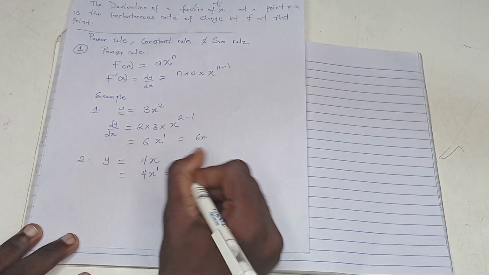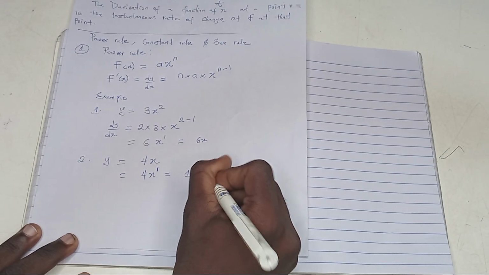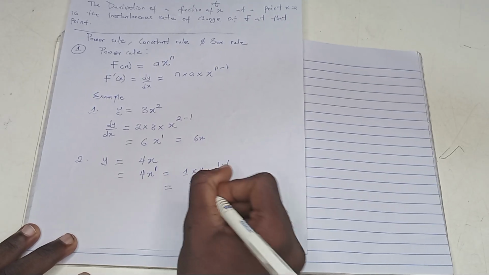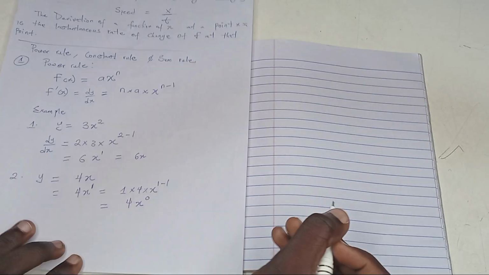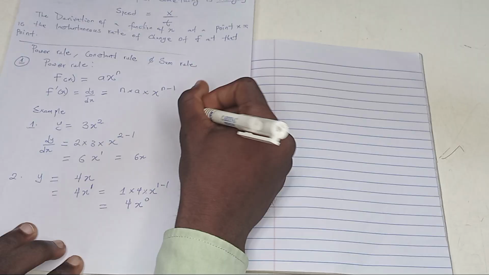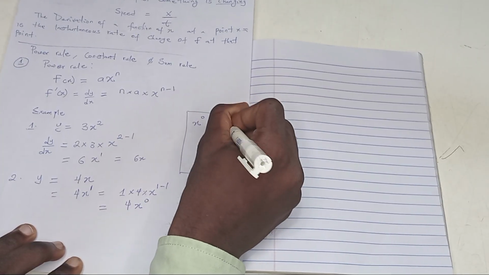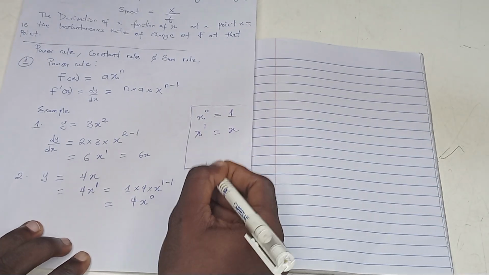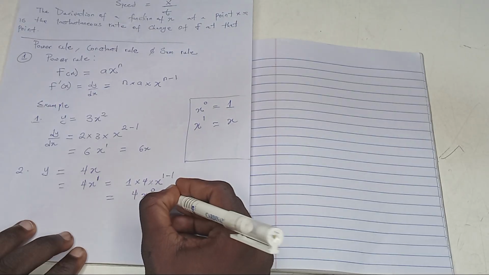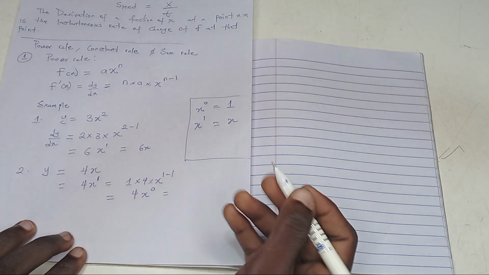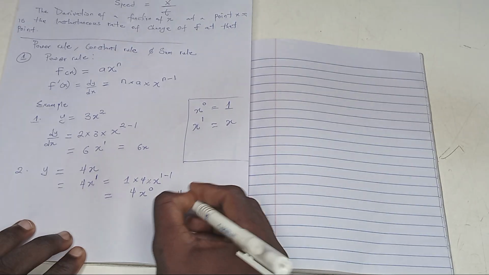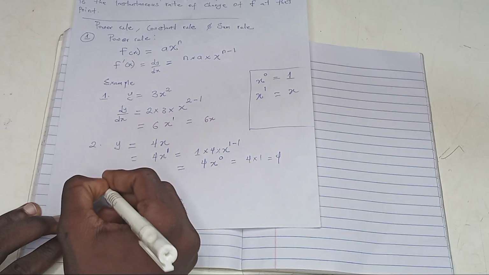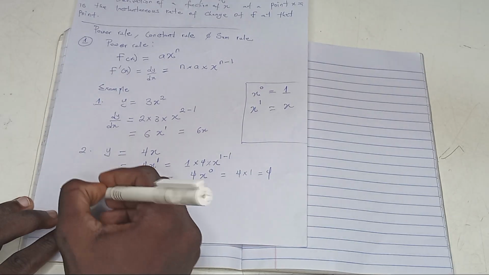So next you can say 1 times 4 times x raised to power 1 minus 1. What's 1 times 4? 4, x raised to power 0. Anything raised to power 0 is 1, and anything raised to power 1 is itself. Just note these two things. So you have 4 times 1, and the answer is 4.